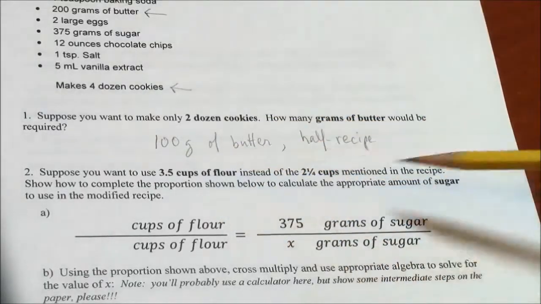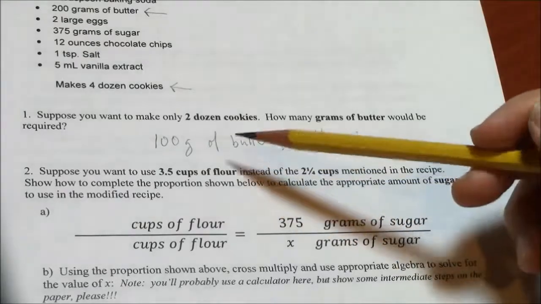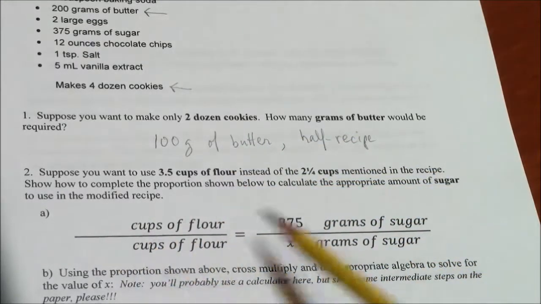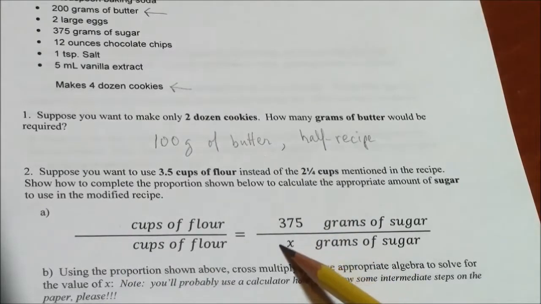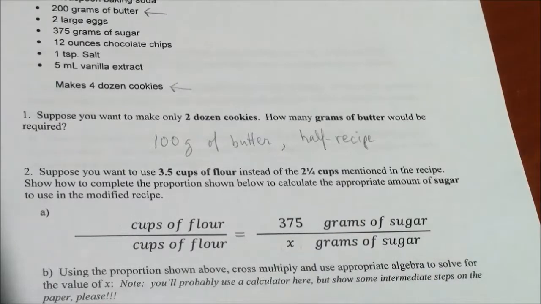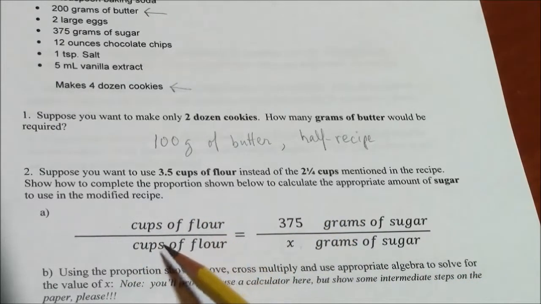The second question here is a little more complicated. We'll need a calculator to do this well, and we'll need to set up a proportion. You'll notice I have 1, 2, 3, 4 slots. One of them will be an unknown x. The other 3 must be known quantities. The other thing to notice is that everything has a label.